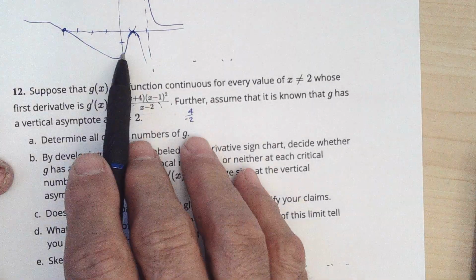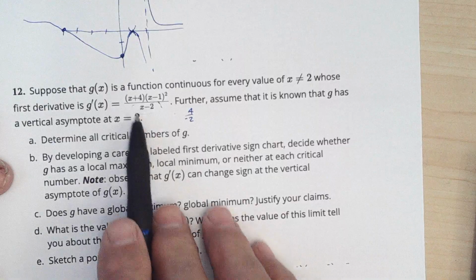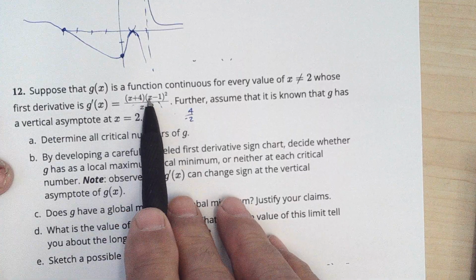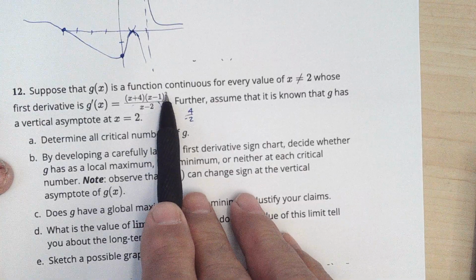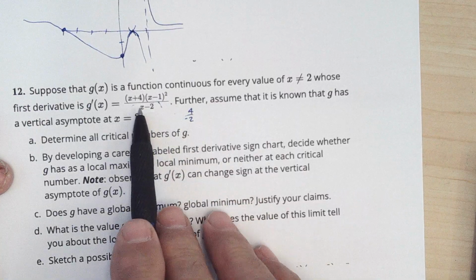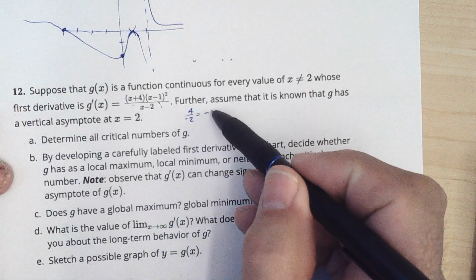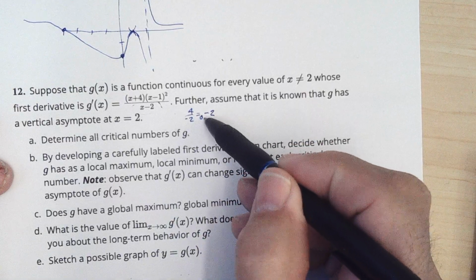Did I get the y-intercept right? Let's make sure. Put in 0, I get 4. Put in 0, I get minus 1 squared, which is 1, so I get 4. Put in 0, I get minus 2, so it crosses at minus 2. X is 0, minus 2.